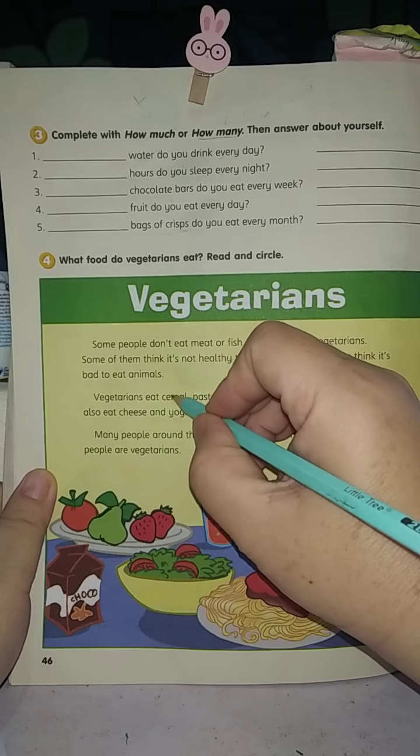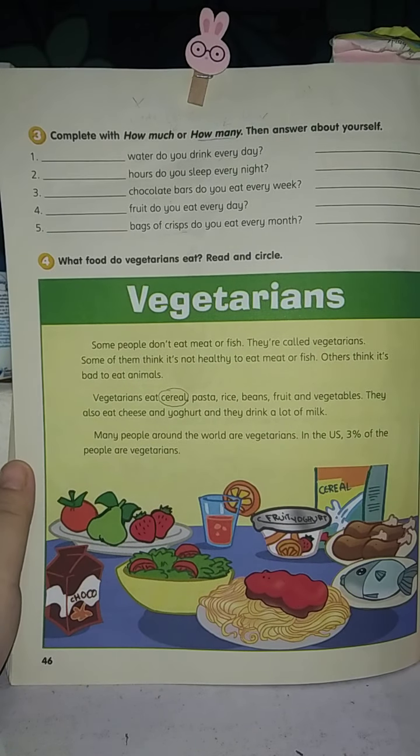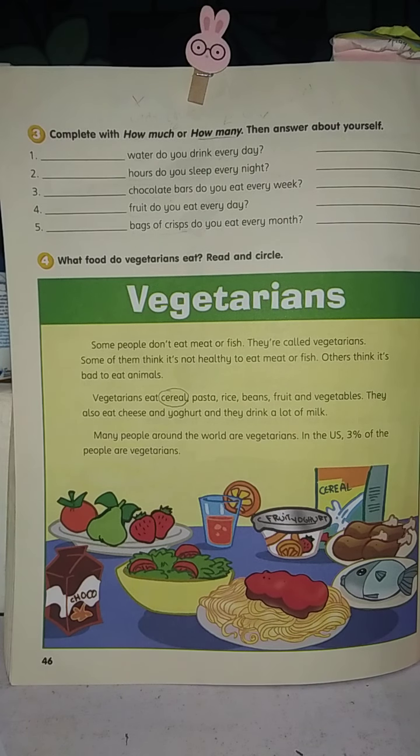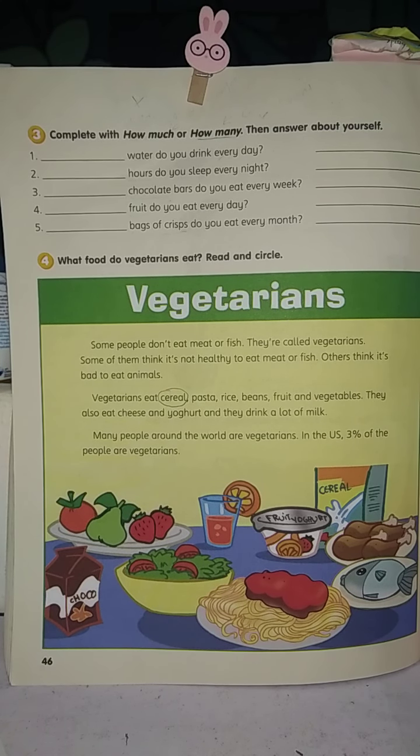For example, cereal, so you circle the word cereal here. Okay, that's all for the revision questions in activities 1 until 4 on pages 45 and 46. Good luck.